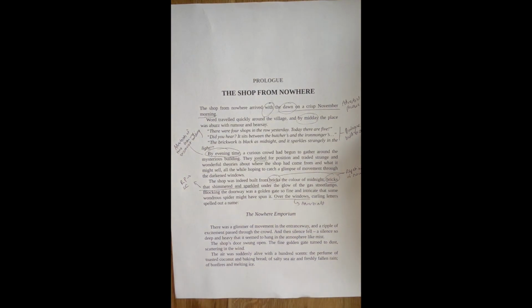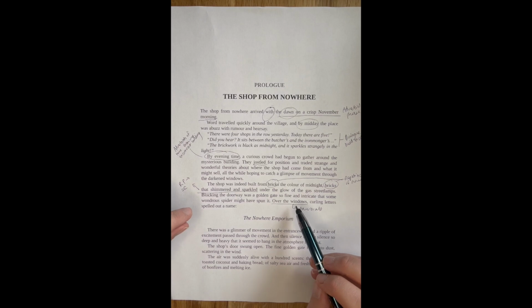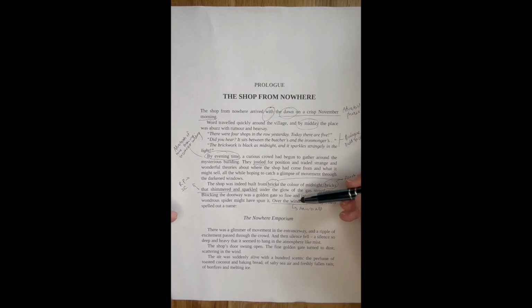So that's standing out as something that I definitely want to draw attention to when I'm doing this with a class. So adverbials building excitement over time, but also those descriptions of helping you position where things are within the building. There was a glimmer of movement in the entranceway and a ripple of excitement passed through the crowd, and then silence fell, a silence so deep and heavy.